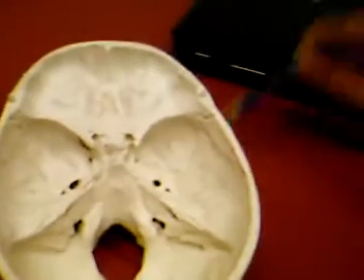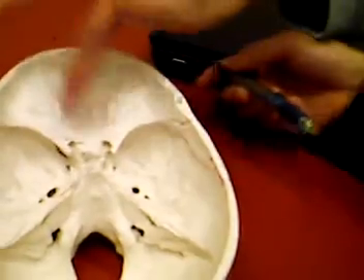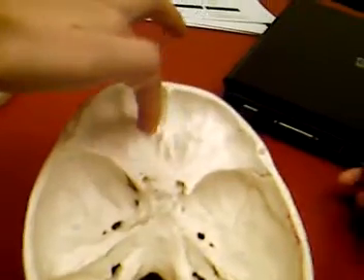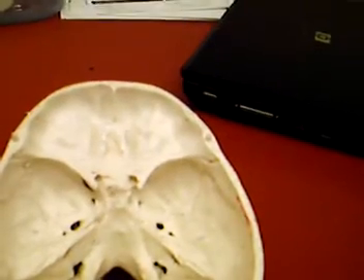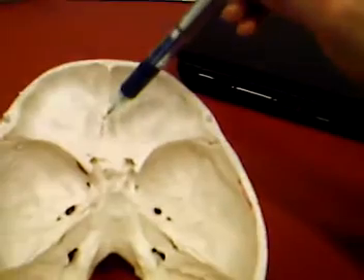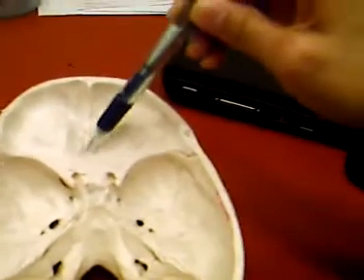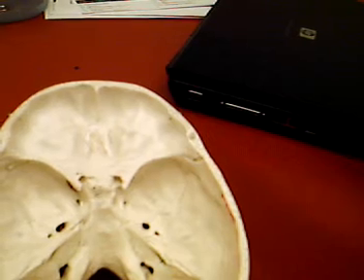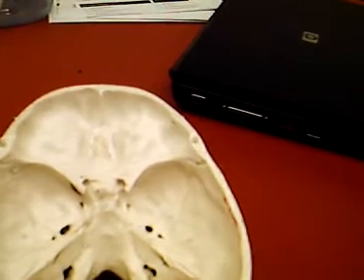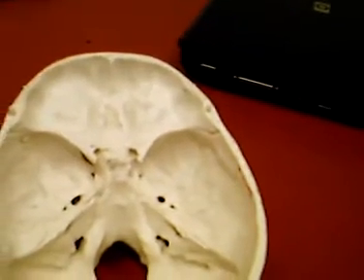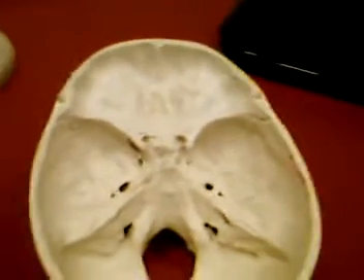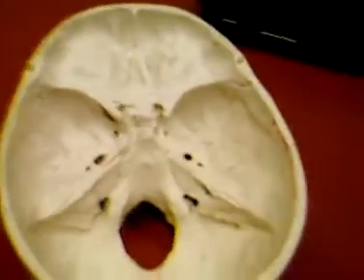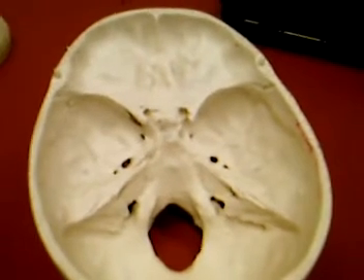And then the ethmoid. Yeah, the ethmoid is this little area. It surrounds the crista galli, which is this little plate. And then the cribriform plate. That plate there, the plate where the crista galli sits on. The cribriform plate is the ethmoid bone, but only able to see through the inferior or interior view.